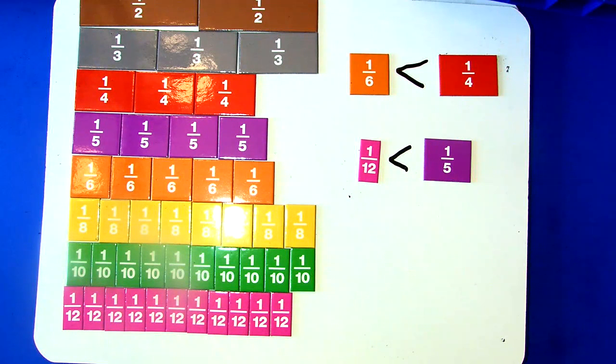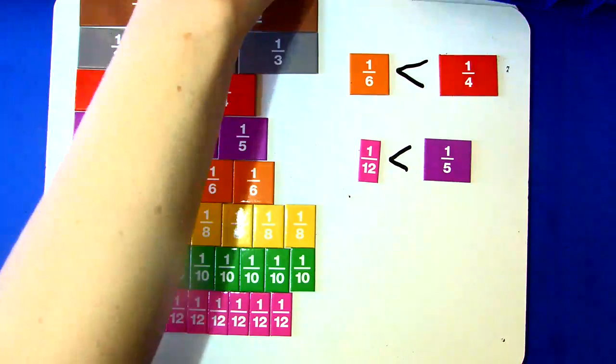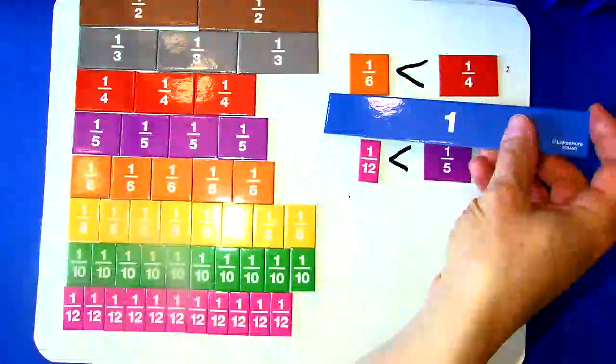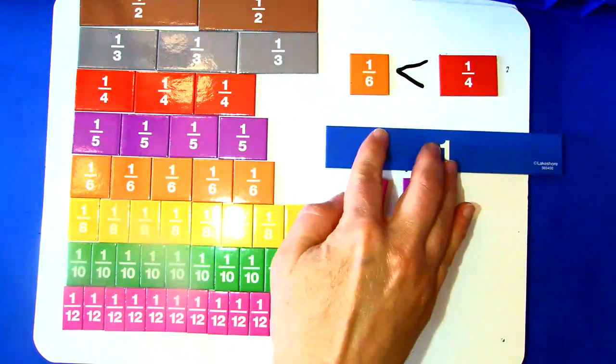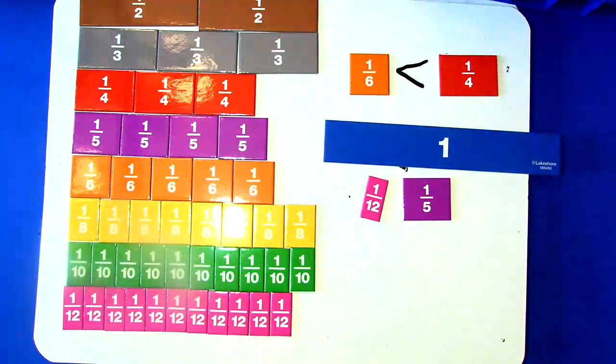1/6 means a whole is divided into 6 equal parts, and 1/4 means 4 equal parts. Well, if you divide that chocolate bar into 4 parts, each of those parts is going to be bigger than if you divided that chocolate bar into 6 equal parts. So when comparing unit fractions, the unit fraction with the bigger denominator is the smaller fraction. It's opposite what you might think.